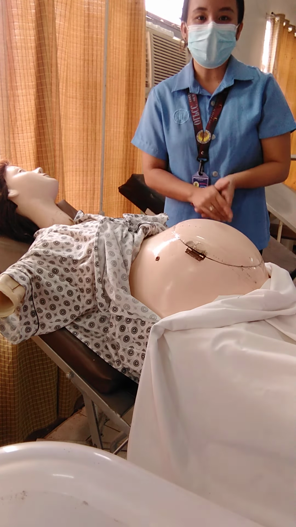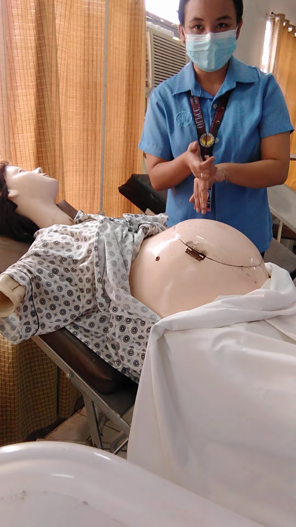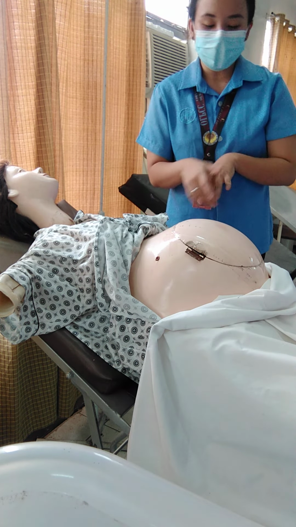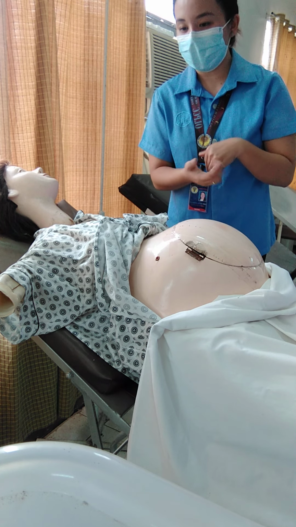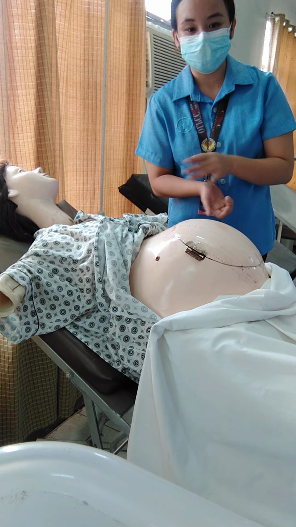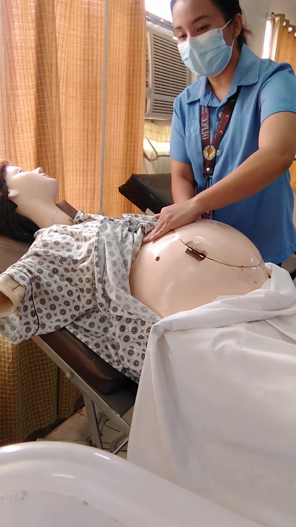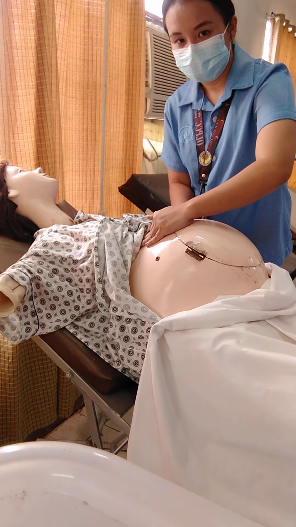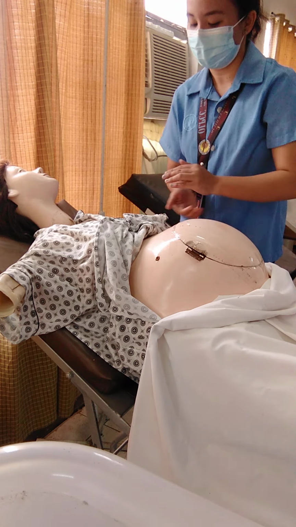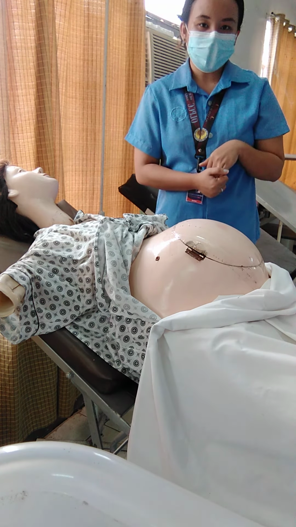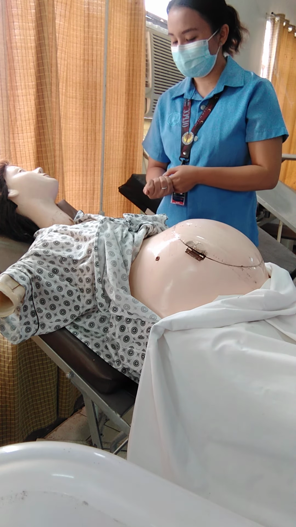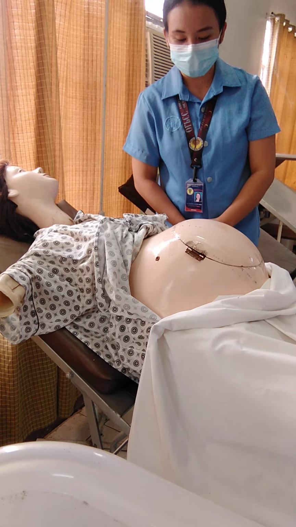But if what we palpate is soft and less defined, that fetal part is the breech. Okay? Breech position.